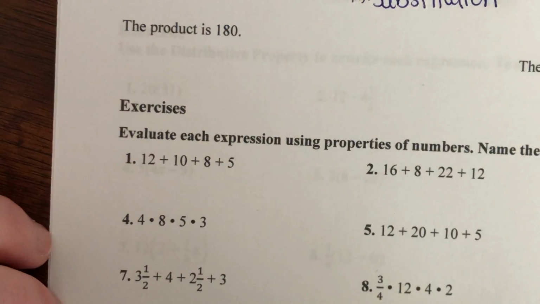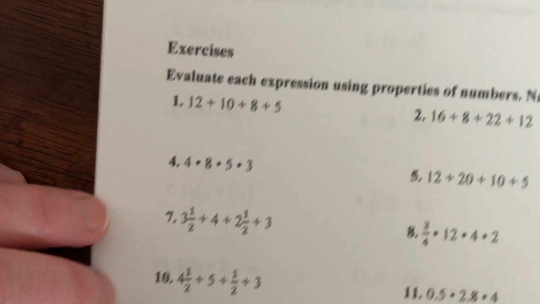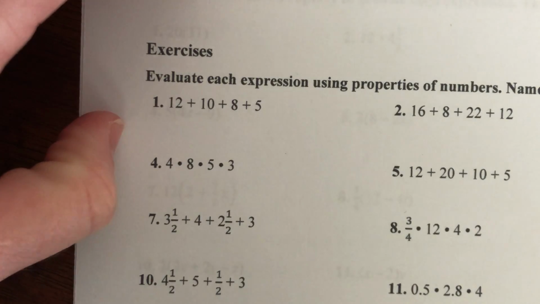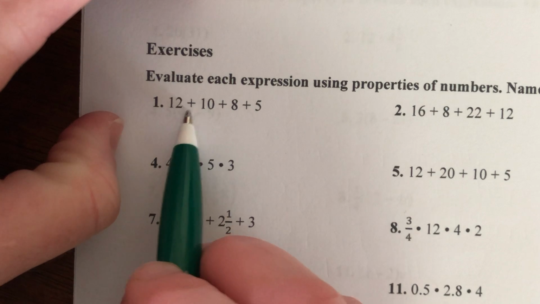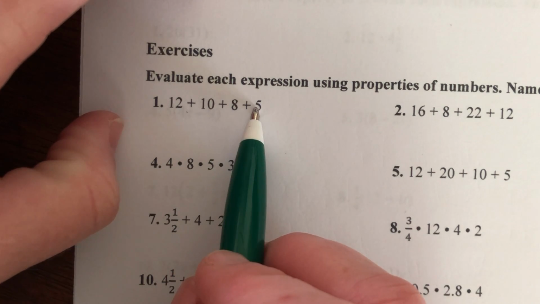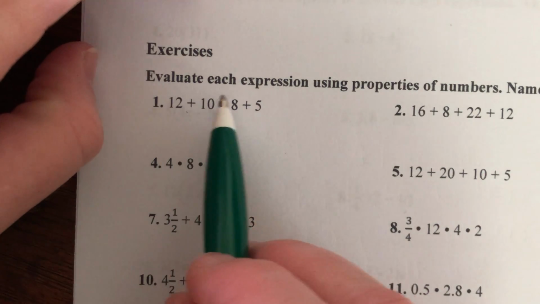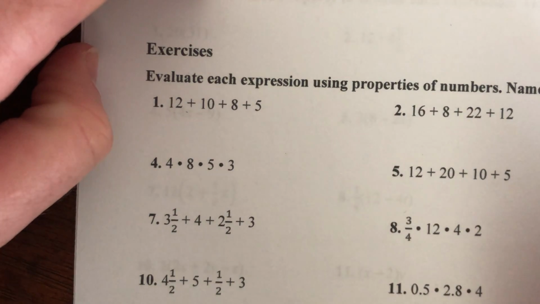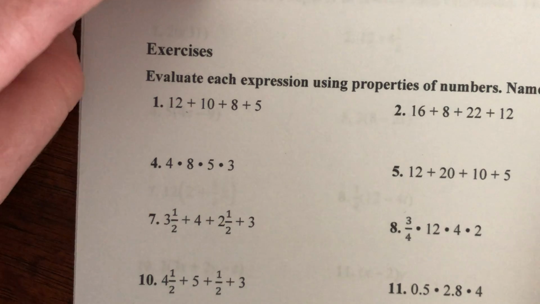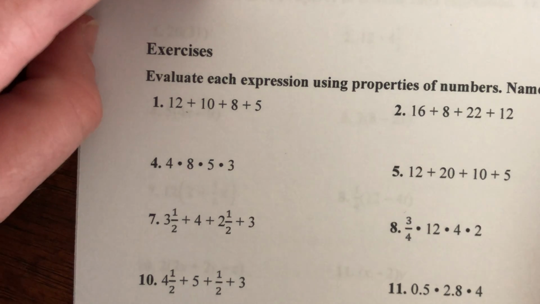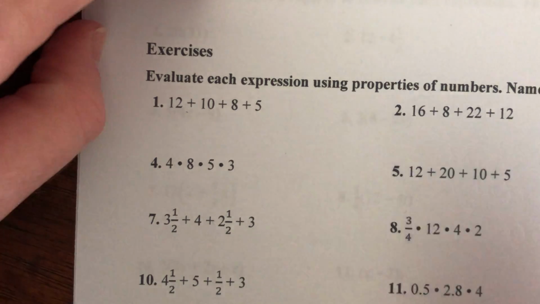Okay, so let's do a few of these. Number 1. What does it use? The property used in each step. Okay, 12 plus 10 plus 8 plus 5. I'm not 100% sure how it wants us to do this. Evaluate each expression using properties of numbers. Name the property used in each step. Maybe it wants us to group. Oh, I know what it wants us to do.